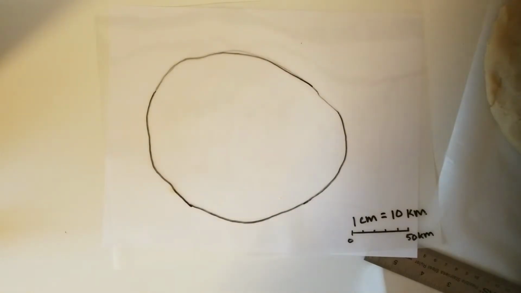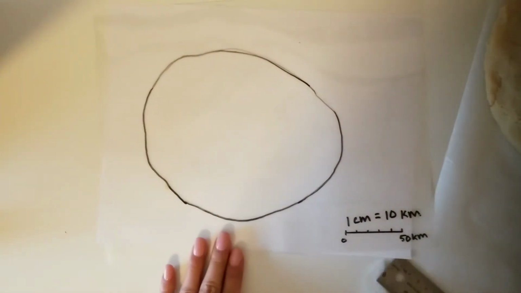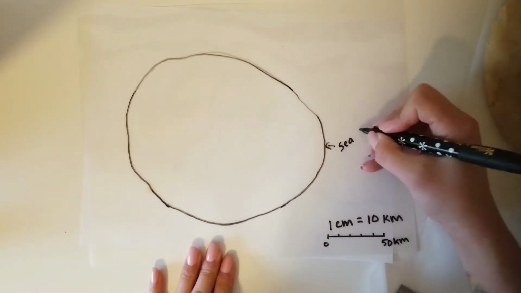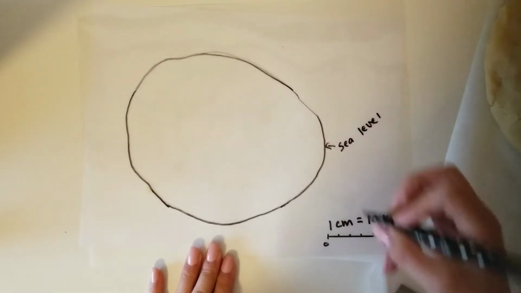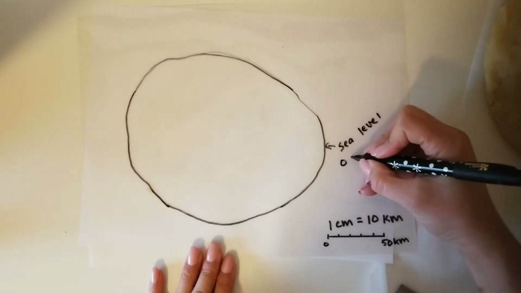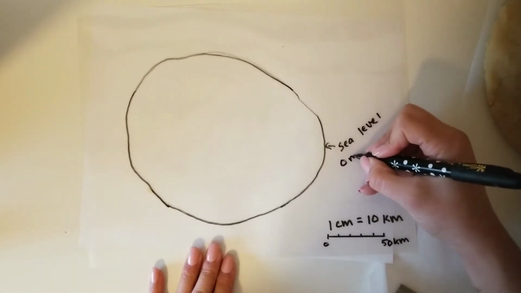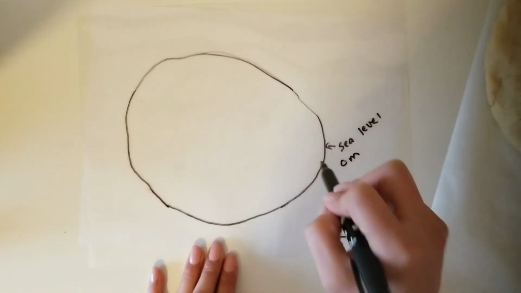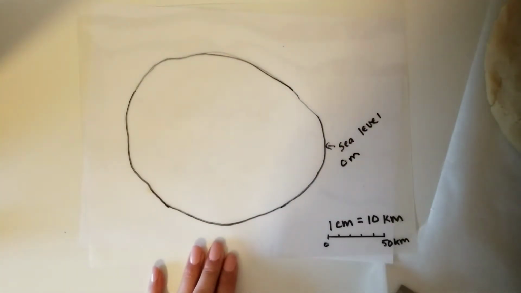This baseline right here, we're going to call sea level. So this is sea level, and that is going to be 0 meters. Anywhere that you walk on this line, you are at sea level, 0 meters.